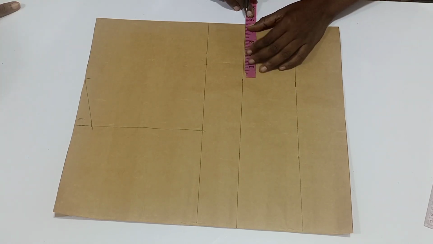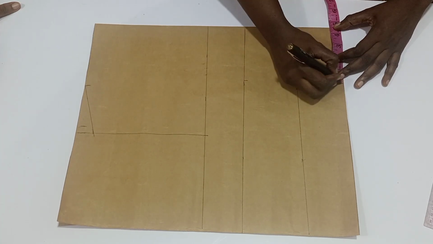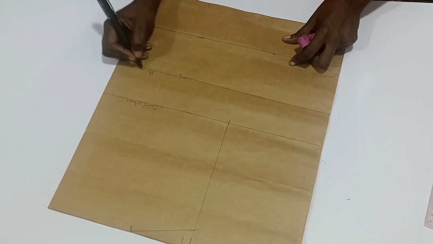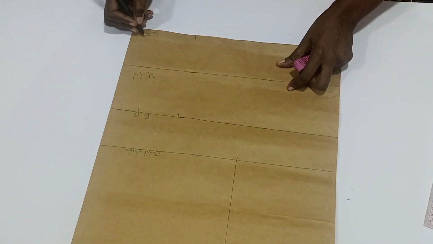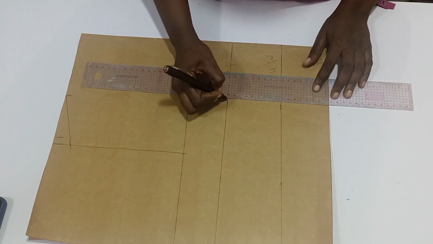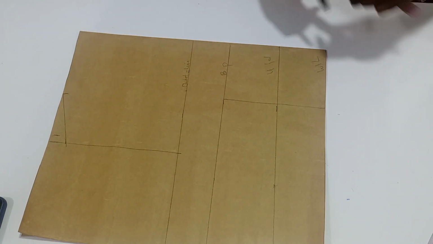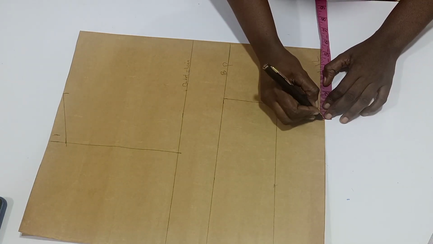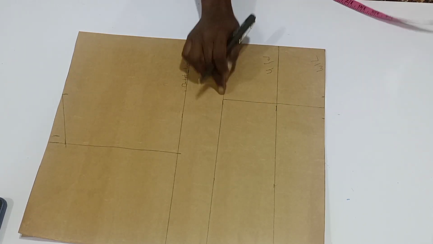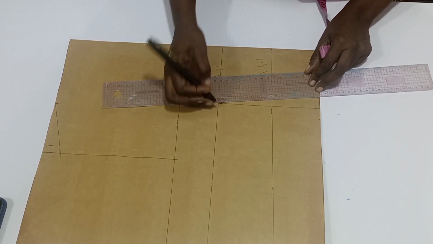Then I'm using 4.5 inches for the nipple to nipple measurement. That is 9 inches divided by 2. So I'm just indicating the chest line, the breast point, the underbust, and the waist length. So I'll rule the nipple to nipple measurement from the breast point to the waistline. Then on the waistline, I'm taking in 0.75 on both sides. So I will connect it to the breast point.